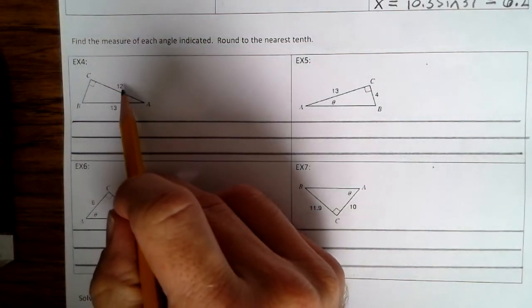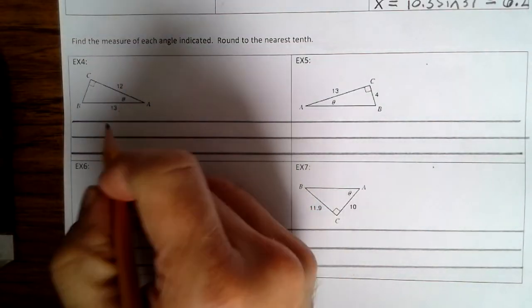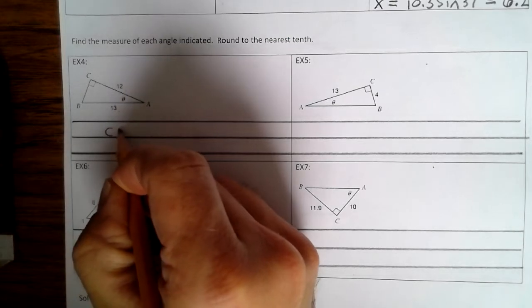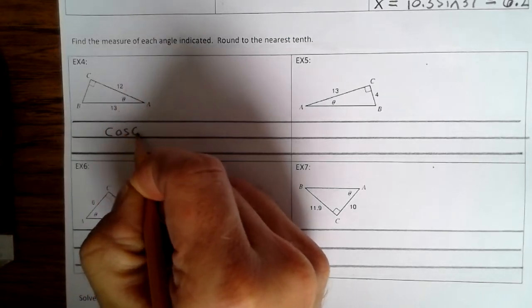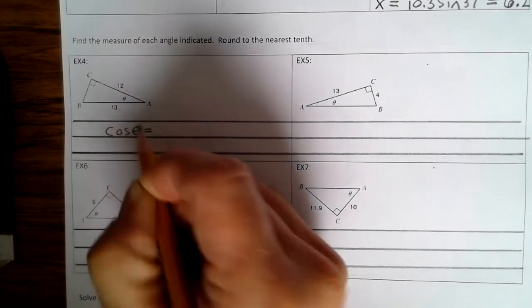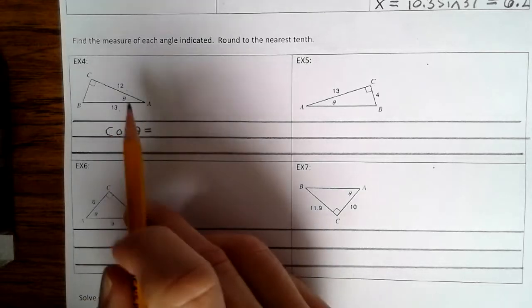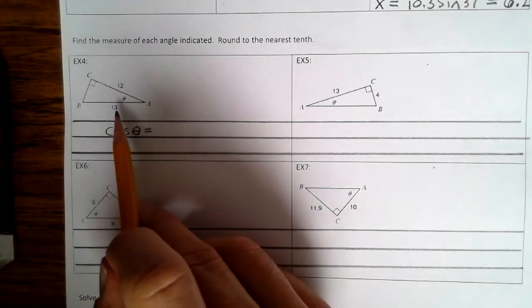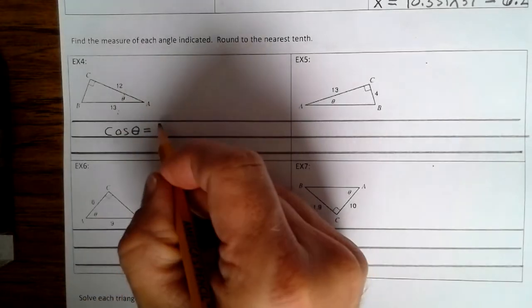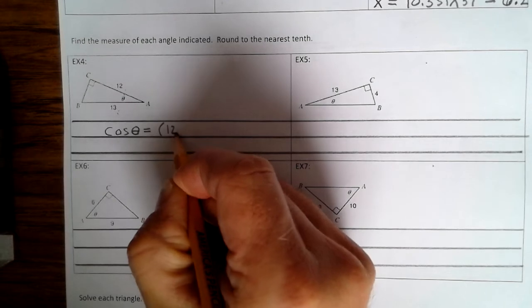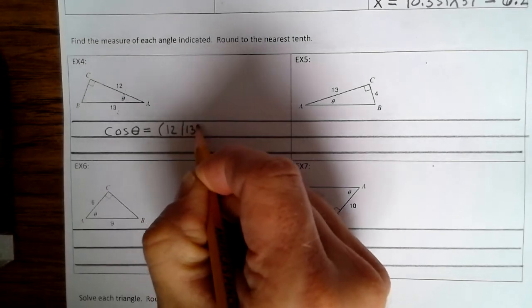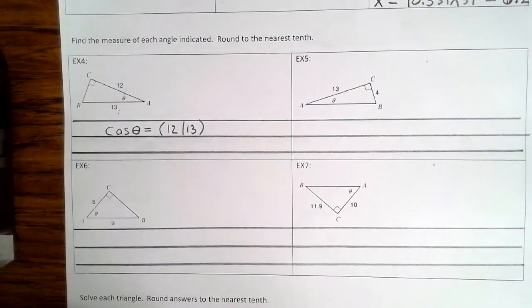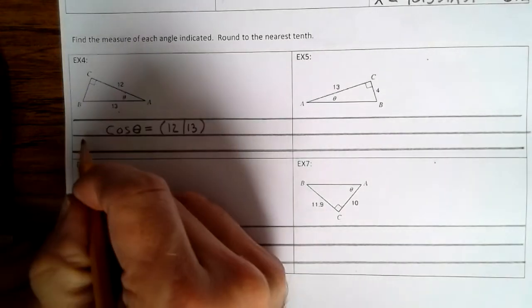So cosine of theta is equal to adjacent divided by hypotenuse, so 12 divided by 13. Now, what we need to do is multiply both sides by the cosine inverse.